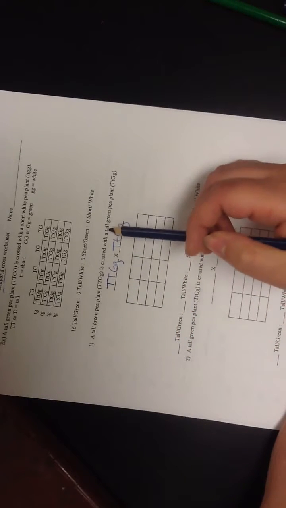So this is parent A, so we're going to put it here. Big T, big G, little g. Then heterozygous T and heterozygous G. So they give you the parents. It's a tall green plant, tall and green, crossed with a tall green pea plant, tall and green.